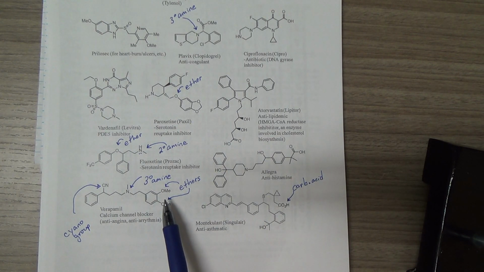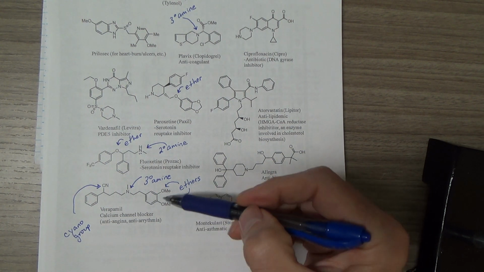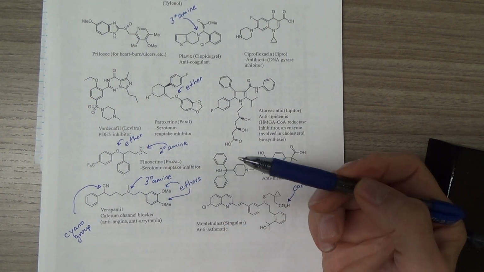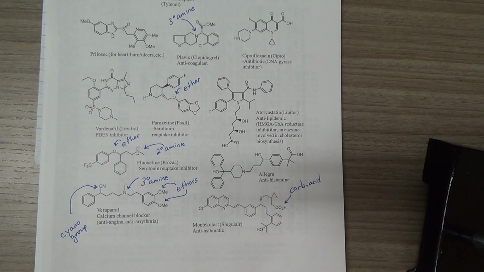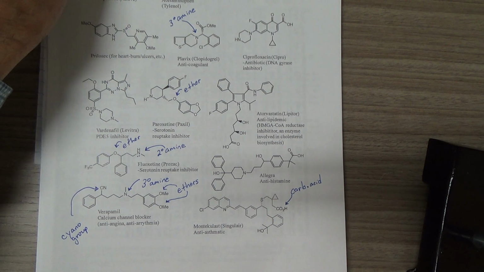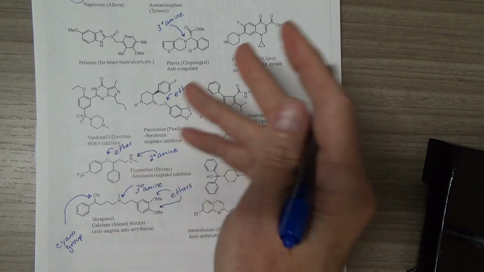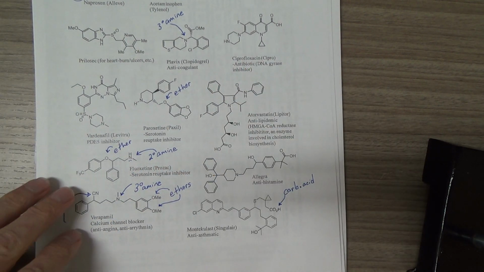Let me ask you this. Specifically, what type of ethers are these? These are both methyl ethers, because that's just the simple R group that's on there. You can try some of the others for practice.